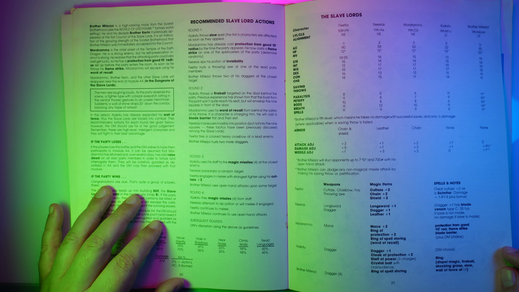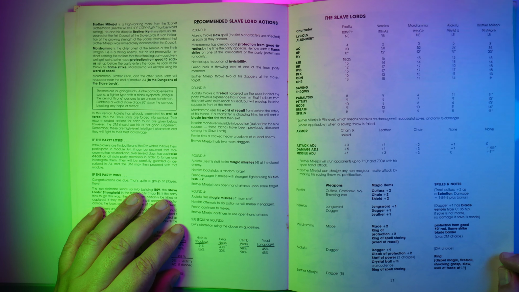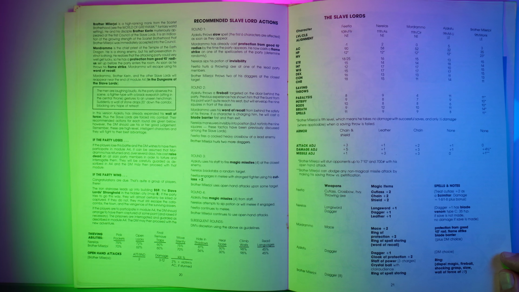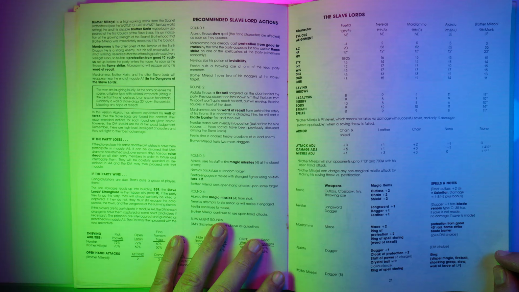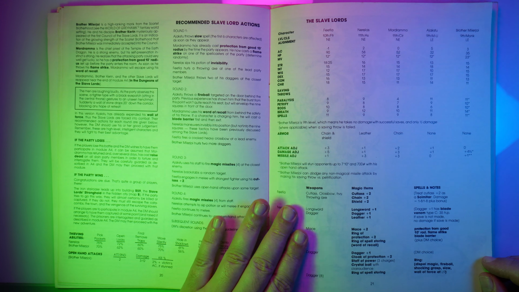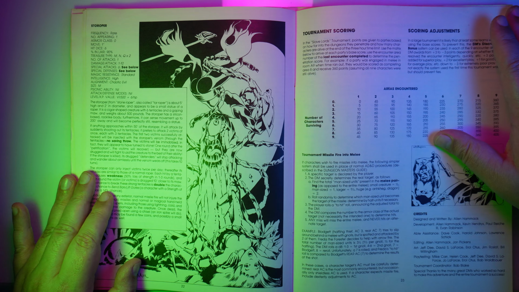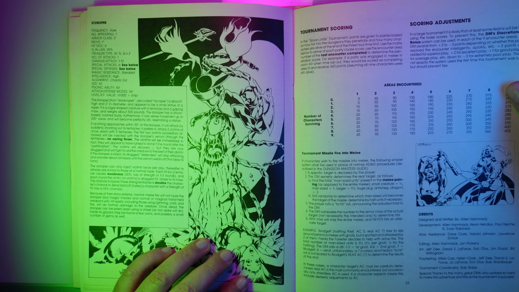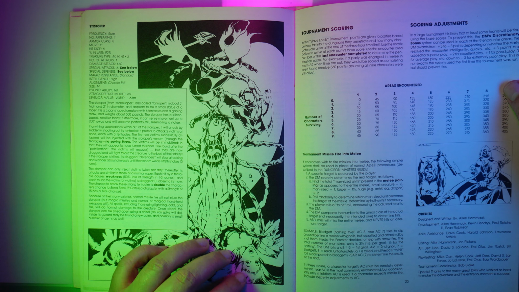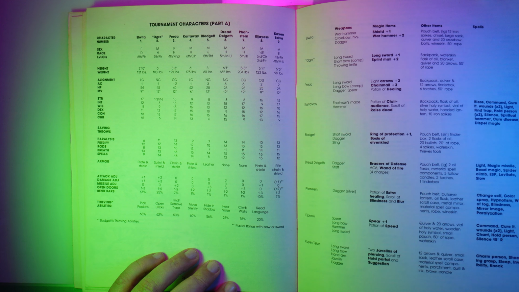Like, we knew that. They've got recommended Slave Lord actions. I hate this stuff. How clever do you have to think yourself to be like, this is what the bad guy should do at every turn? This is your Storoper. I got torn apart by one of these. It was great. You got your tournament scoring section. I like that there's only one kind of new monster in this module, too.